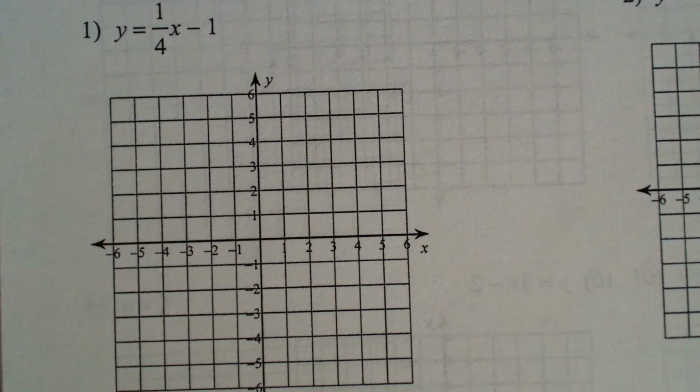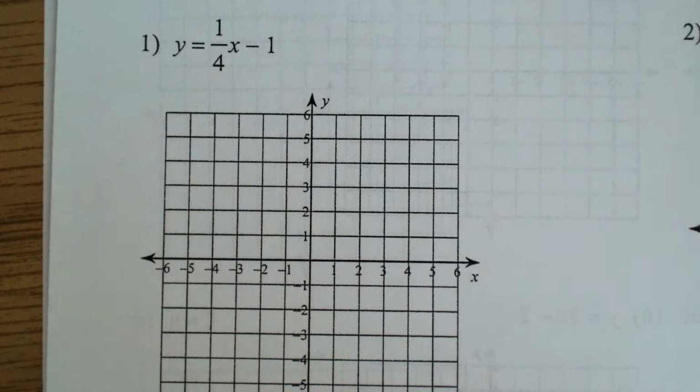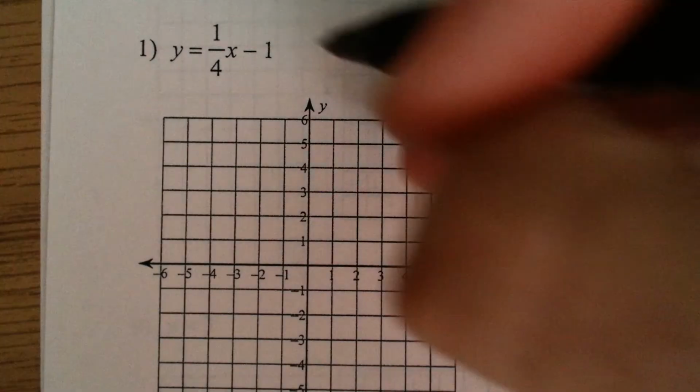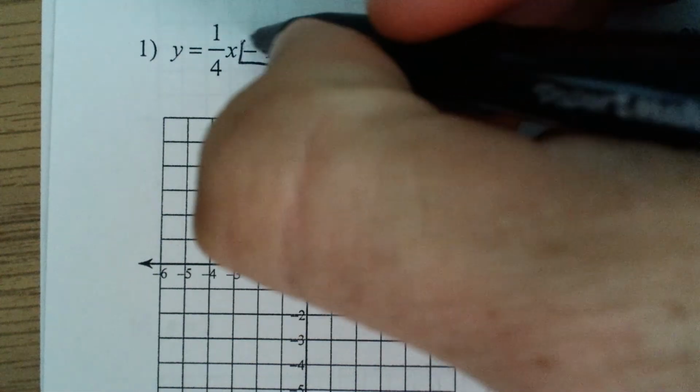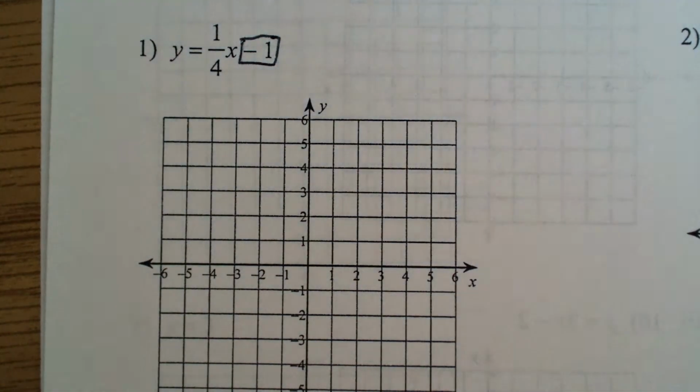Let's look at a couple of examples, 3 examples on this worksheet. Where you've got to start on these is with this y-intercept. We're going to look at number 1 first. You've got to start with that y-intercept. The reason being, that tells you where to start your graph. If you don't have a place to start, then you can't end up finishing.